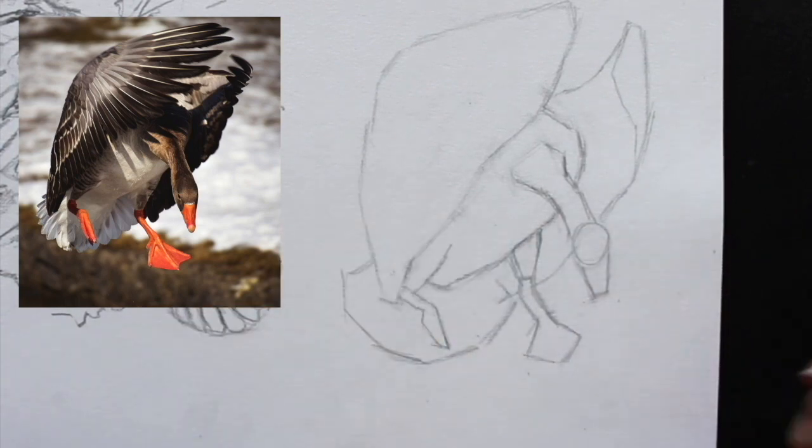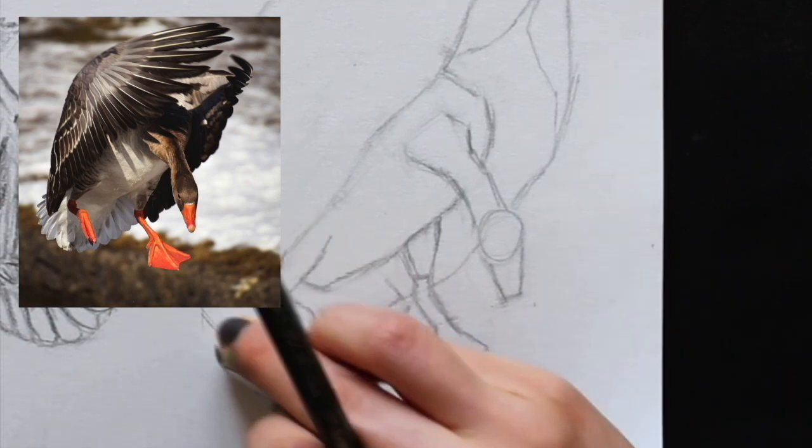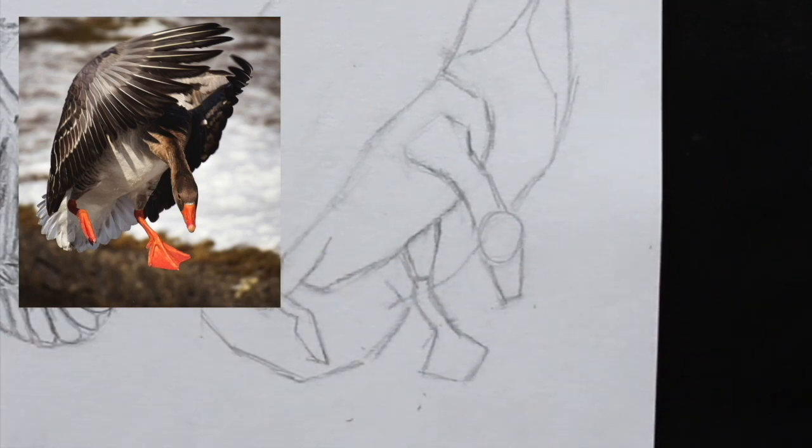I'm just at that spot where I am moving things a little bit more to the left, to the right, bringing it up, bringing it down. Whatever you need to do, continue comparing your sketch with that reference photo over and over and over.